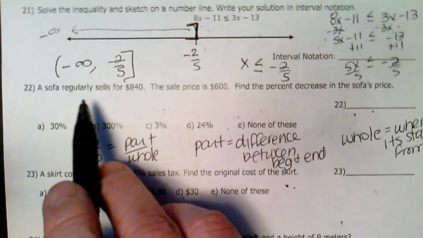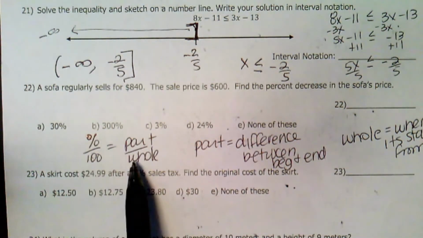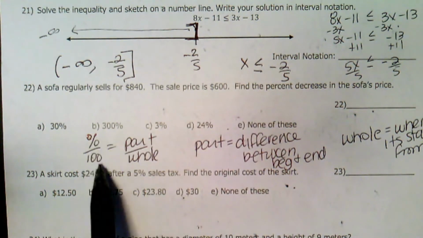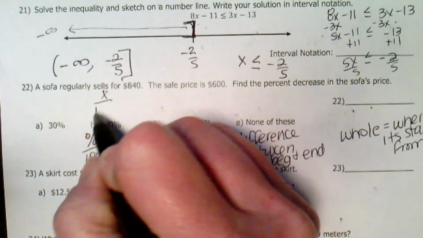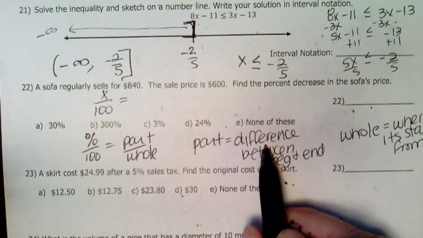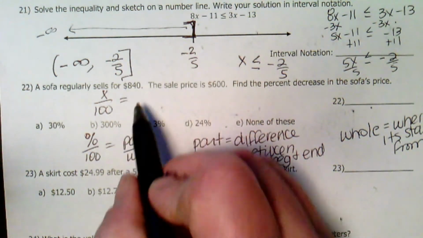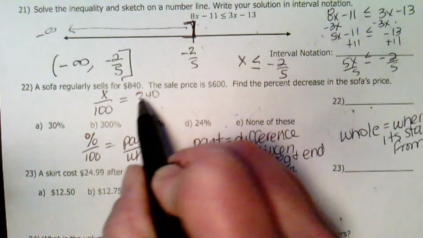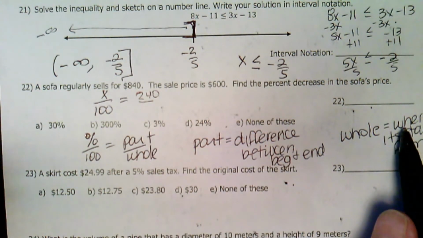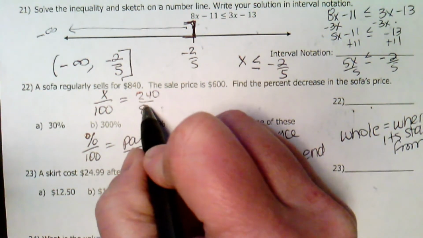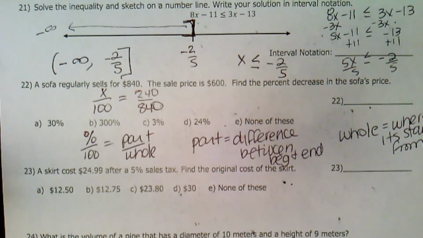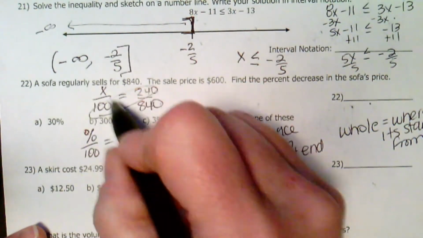So if I put this into the formula, well, first of all, we don't know the percent. That's what we're trying to find. But our part is the difference between the two. So 840 take away 600. And then where it starts from goes on the bottom. Then we're going to multiply and divide.